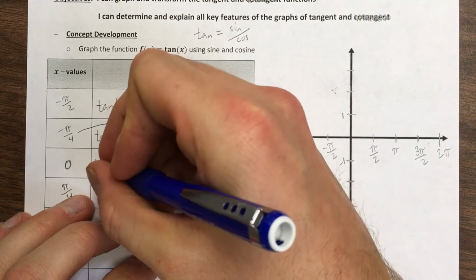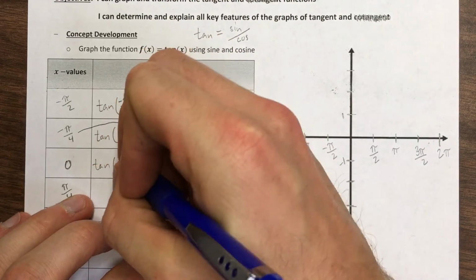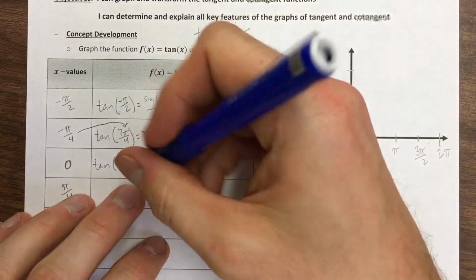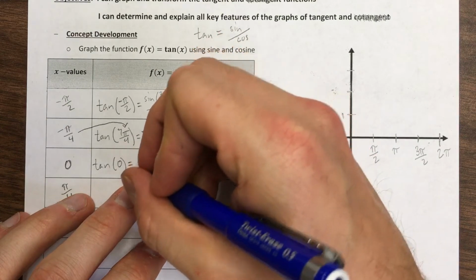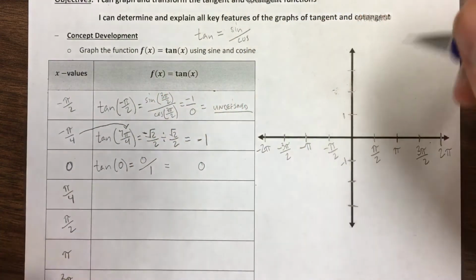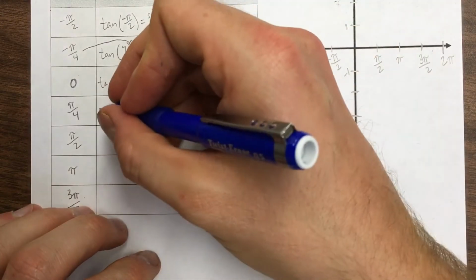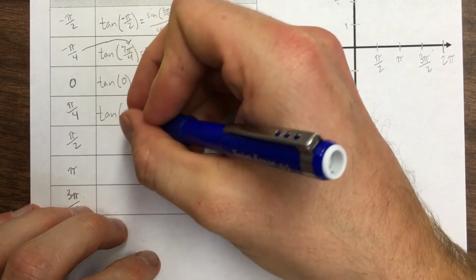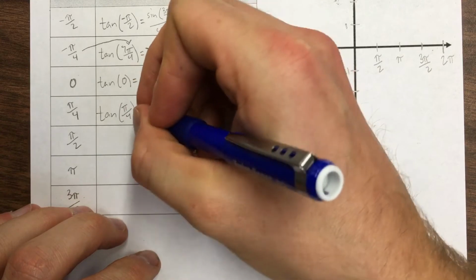If we plug in 0, at 0, sine is going to be 0. Our cosine is 1. 0 divided by 1 is 0. If you want to pause and do the rest of them, that's fine. I'm going to try and do it quickly.